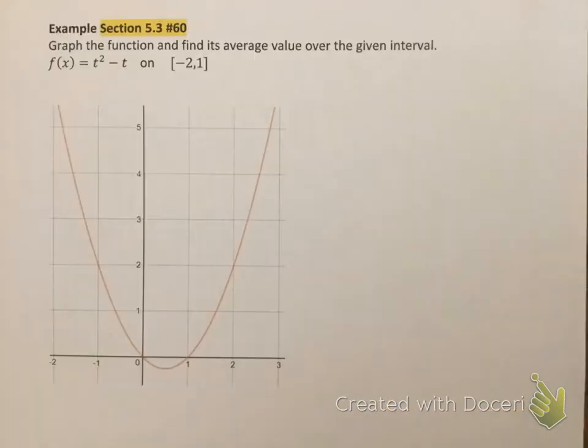All right, let's do one where we can actually find our average value using calculus instead of geometry. You are asked here to graph this function and to find its average value. Guys, I graphed it for you right here, but let's talk about you actually graphing this thing. You understand that it is a parabola, so let's find the x-intercepts.